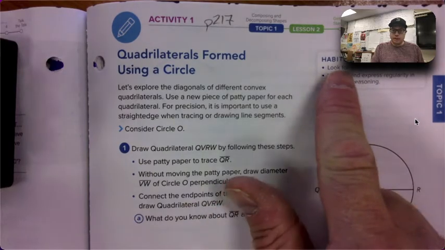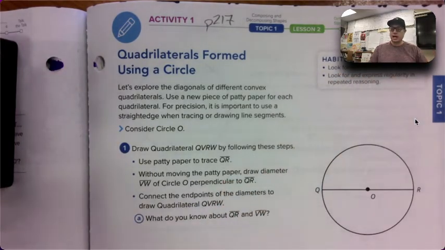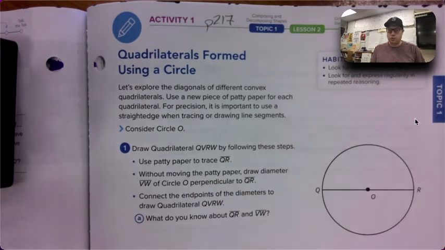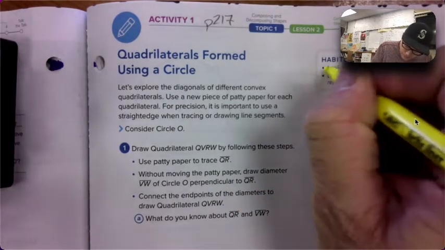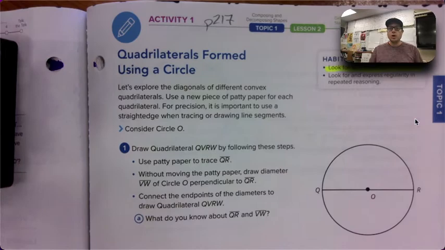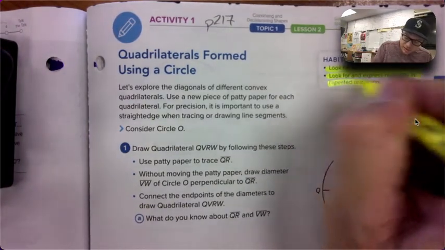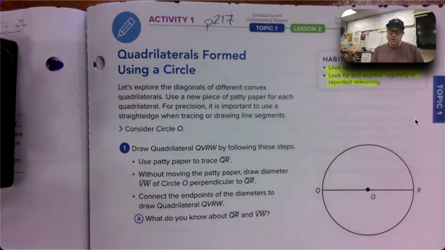Let's start with the habits of mind. We want to make sure that we're practicing what it is to be a good mathematician, a good student. So look for and make use of structure. Highlight. Something that all mathematicians do. Look for and express regularity in repeated reasoning. That means we're looking for examples, and we're going to follow those examples to make further statements.